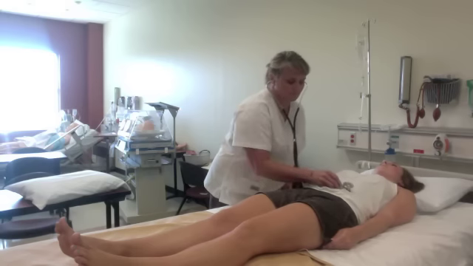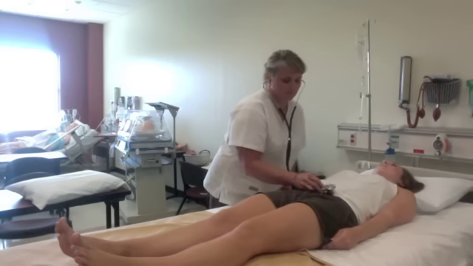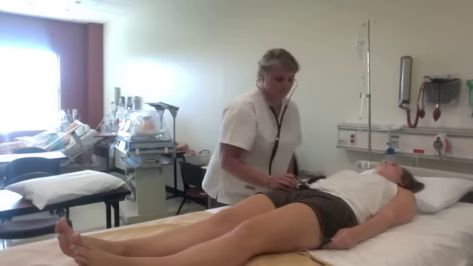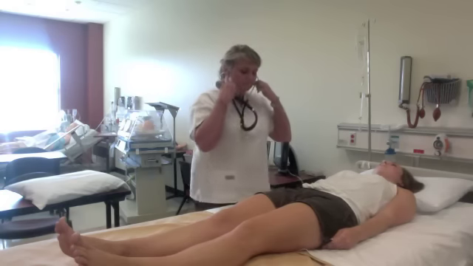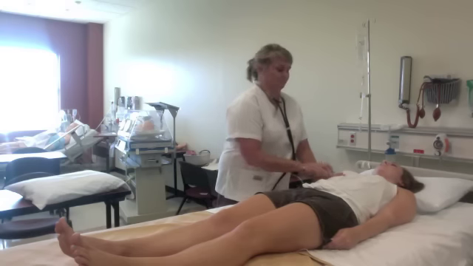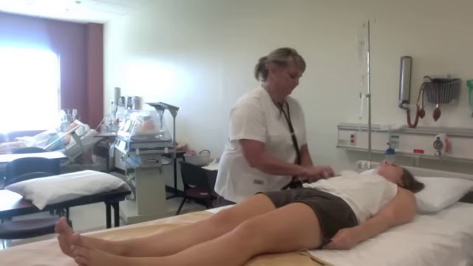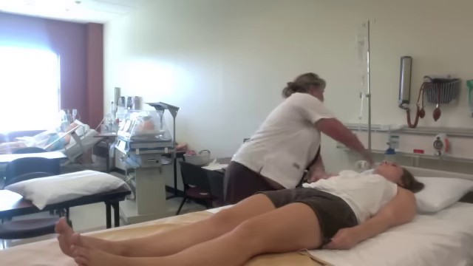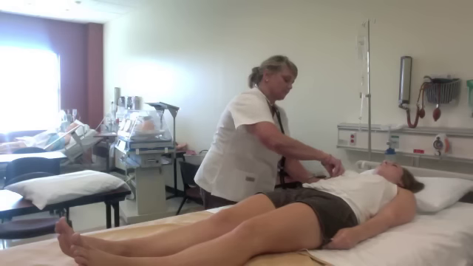We'll percuss the right side of the abdomen and down and the left side of the abdomen and down, and then we'll try and percuss the liver. Right lung area down the midclavicular line until dullness is heard, and then we'll mark that. It's probably around the 5th intercostal space. That's the upper border of the liver.